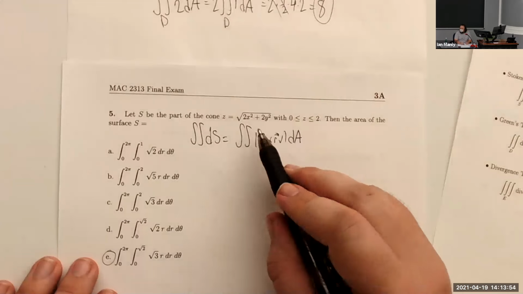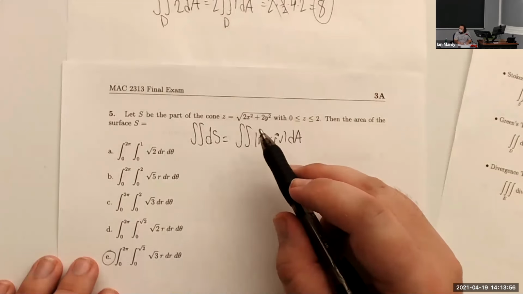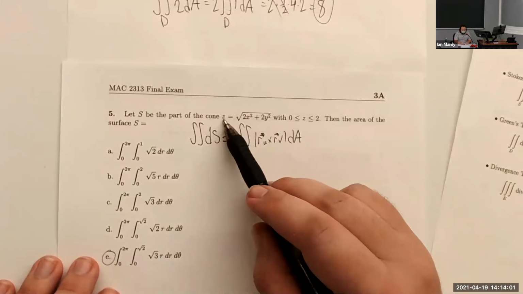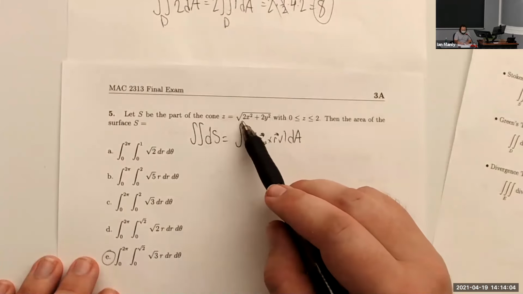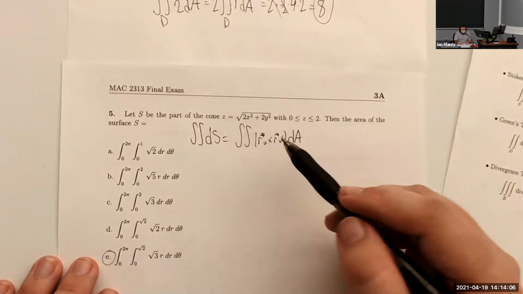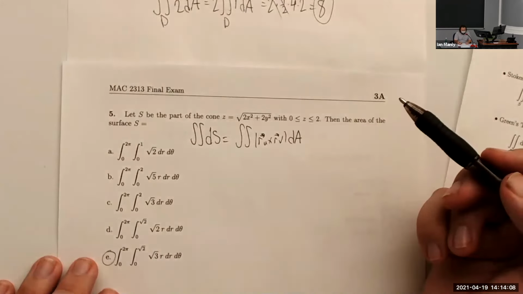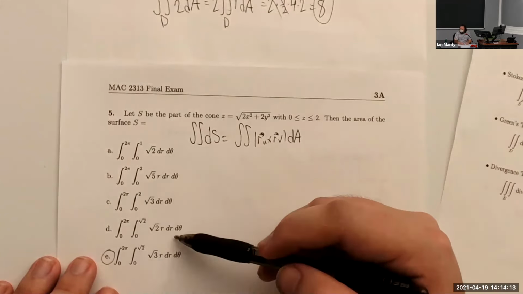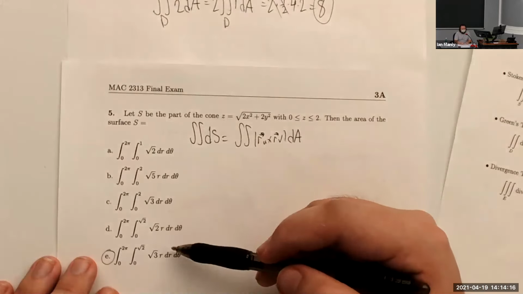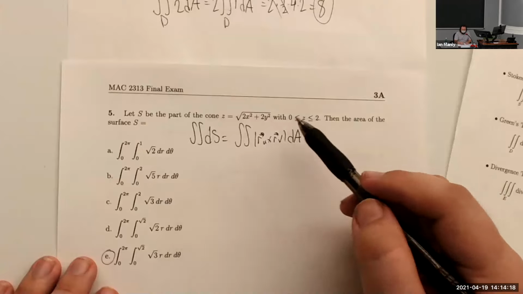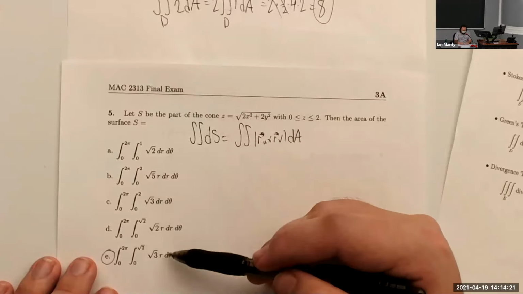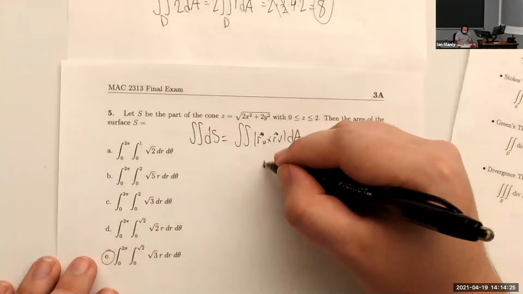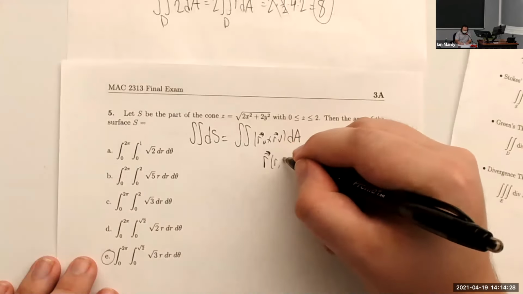So what we need to do is find a parameterization of this surface. Now we have z given to us as a formula with x and y. So we could do it that way. There's nothing wrong with doing it that way. But it seems like all of our answers actually have things in terms of polar coordinates. So perhaps we should parameterize the surface in terms of r and theta so we can end up with something that appears in our answer. So I'm going to parameterize the surface according to r and theta.